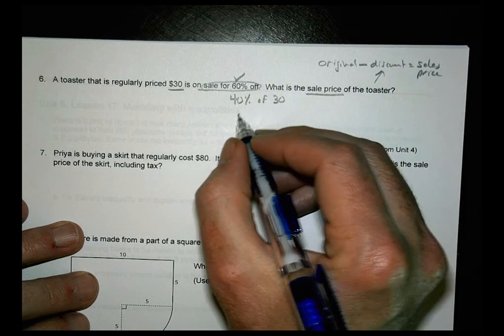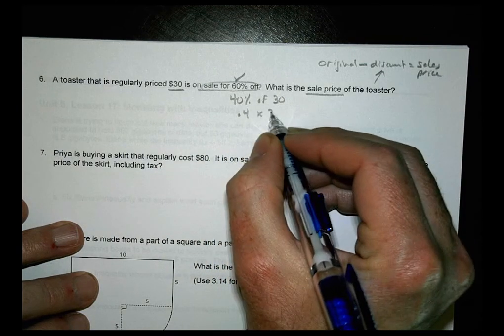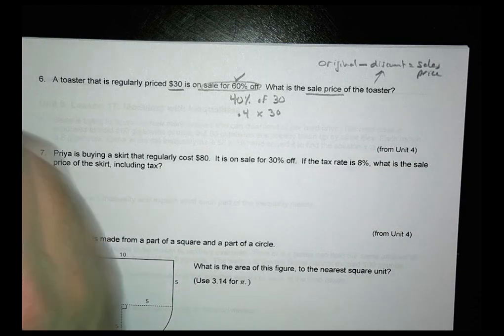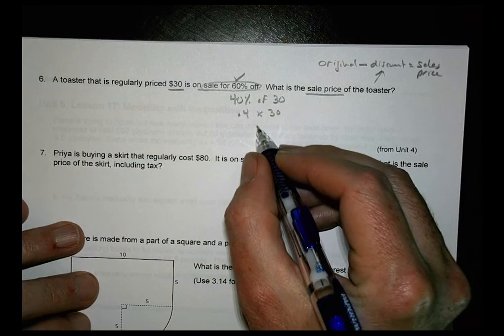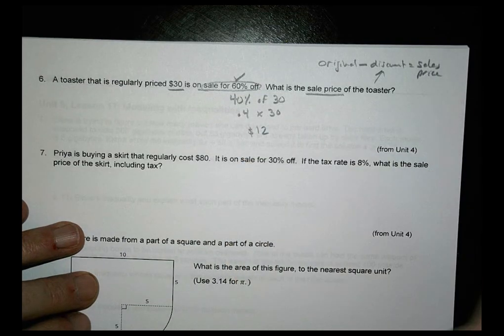Now 40% of $30 is 0.4 times 30. Okay, and 0.4 times 30 is going to be equal to $12. So that can be a solution.